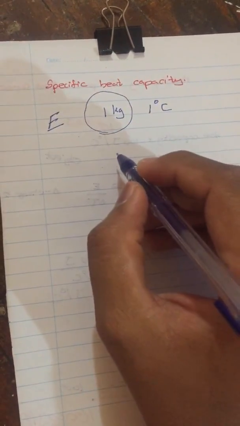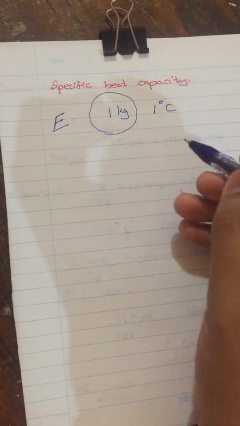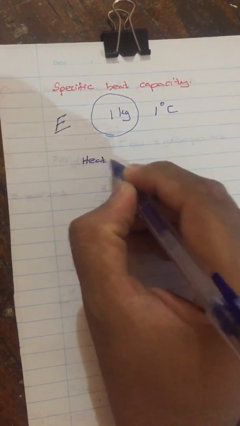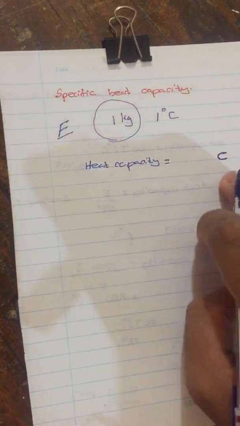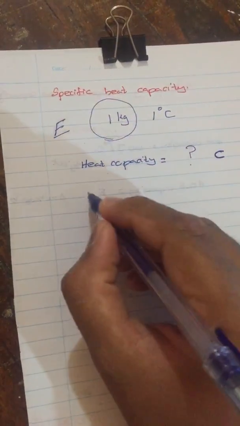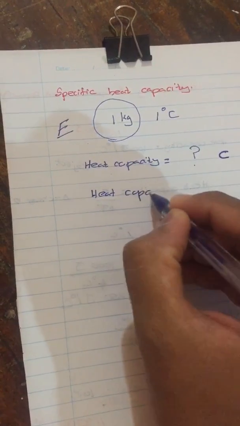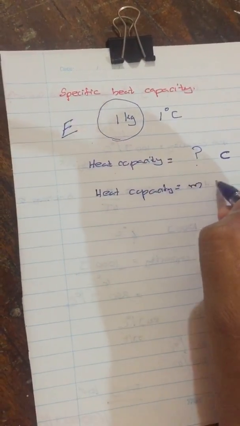So now, if you try to relate the heat capacity and specific heat capacity, then heat capacity is equal to, now pause the video for a second and try to find the relationship between heat capacity and the specific heat capacity C. Now we denote specific heat capacity by the letter C. So try to find what is the relationship. It will be mass. Heat capacity is equal to mass times the specific heat capacity, right?